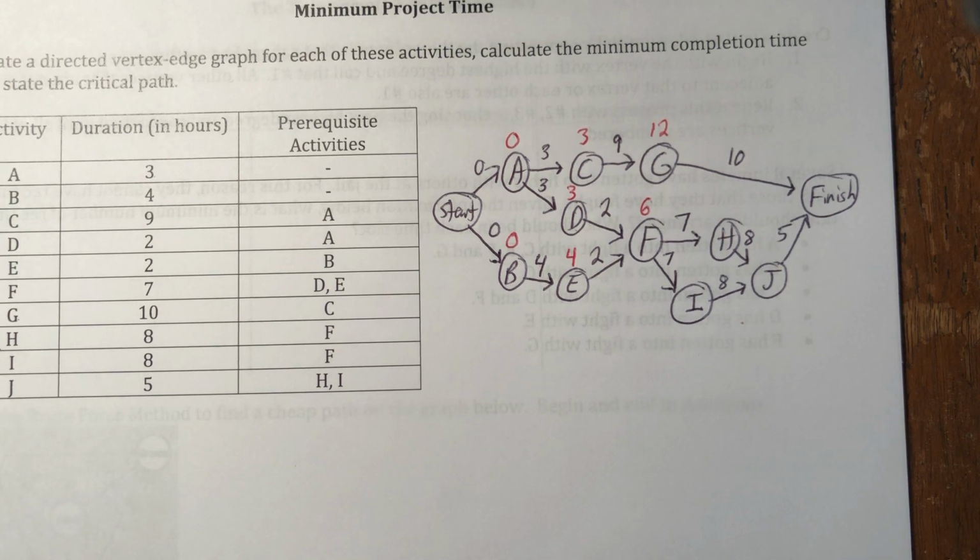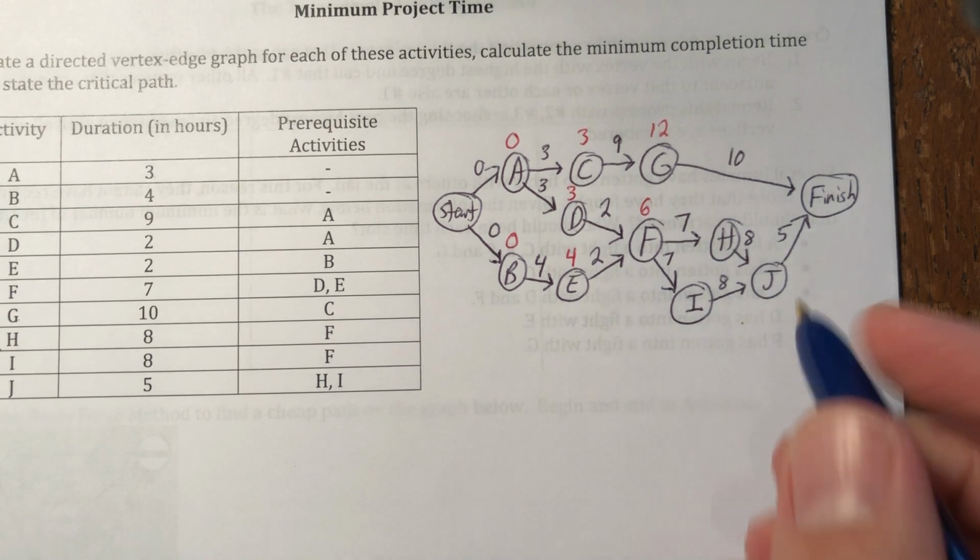This is how we map out things like building a house. So the plumbers and the electricians and the drywall people, and like everybody has their job and it takes a certain amount of time and we map the whole thing out. Okay, let's keep moving.